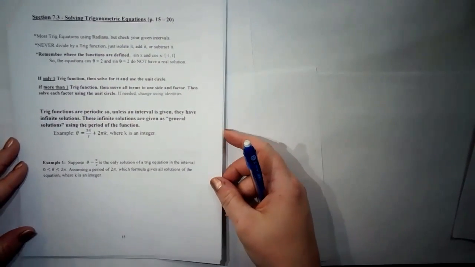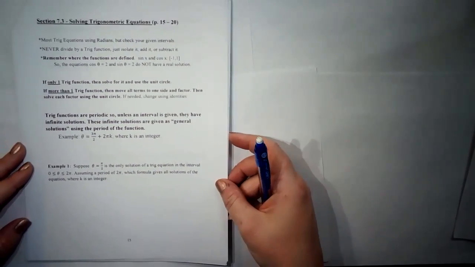Section 7.3, you're page 15 through 20 on this, okay? So again, most trig equations are going to use radians, but check your interval. What am I talking about, an interval? They're going to give you an equation. It's going to have an equal sign in there. You're going to be solving it.